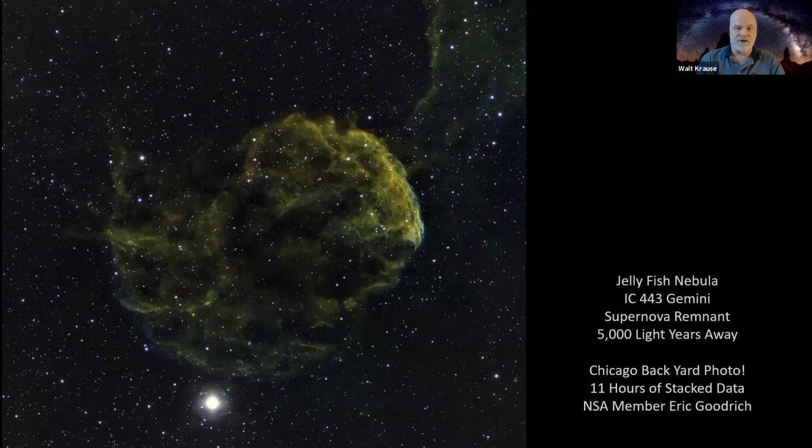So how did Eric take this picture? This is 11 hours of what we call stacked data. He takes very short 30-second, 1-minute photographs and stacks hundreds, thousands of these until the data gets up to where he needs it, edits it, and this is what he gets. So this is 11 hours of all of those photos stacked. But again, it shows what you can do even from Chicago.